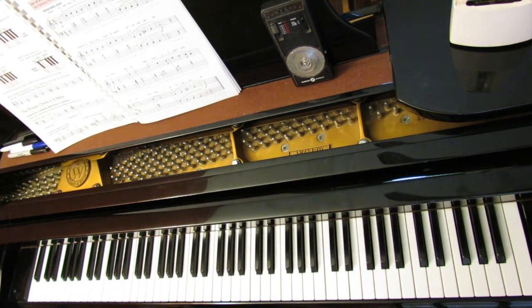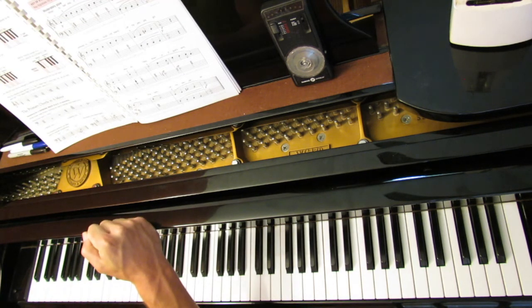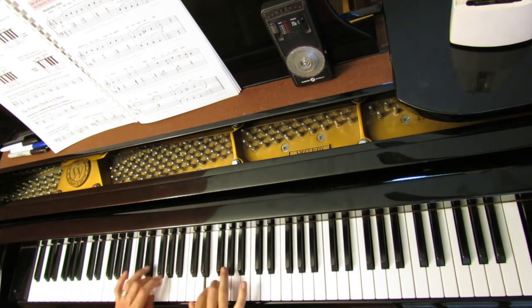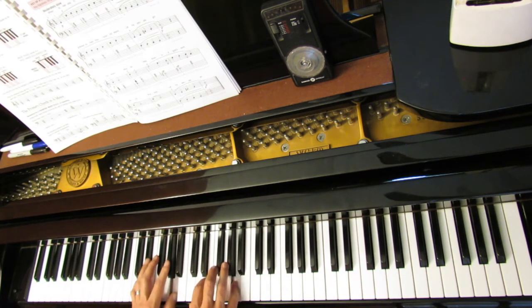So let's look at the primary chords in A minor. Well, review the A harmonic minor scale. Remember that's sharp 7, G sharp.